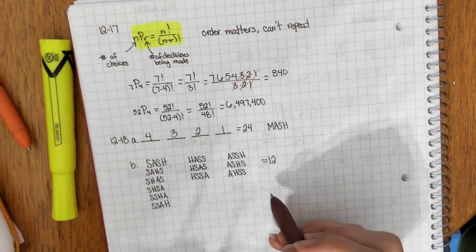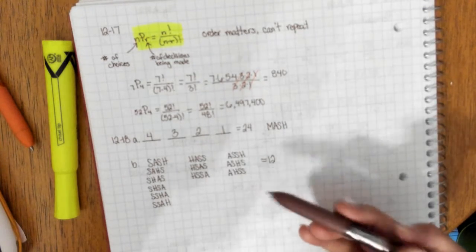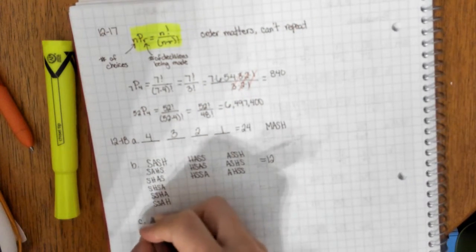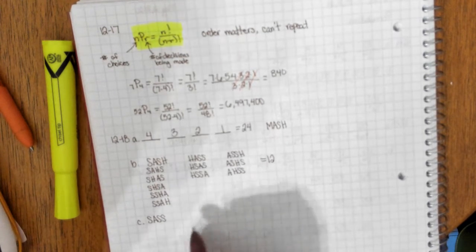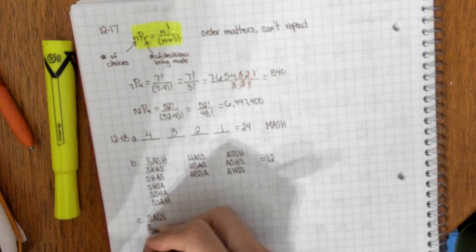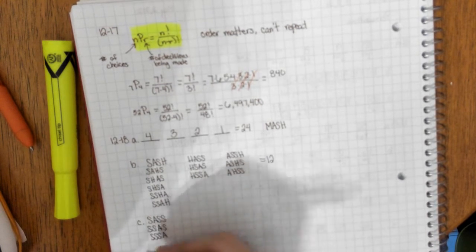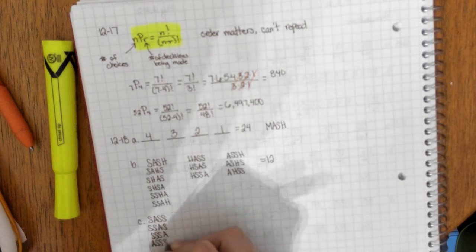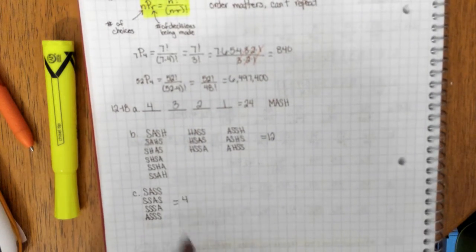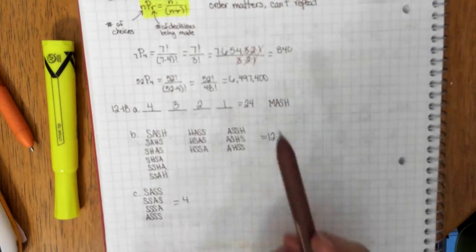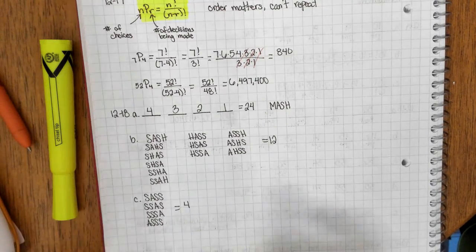We'll go over why in just a minute. So this is obviously less, it's half as many. Part C wants to know how many ways can we arrange the letters in the word SAS. So there's SAS, there's SSAS, SSSA, or ASSS. So there's only 4 ways. So again, even less here. Why? That's the difference. That's kind of what we're trying to figure out here.